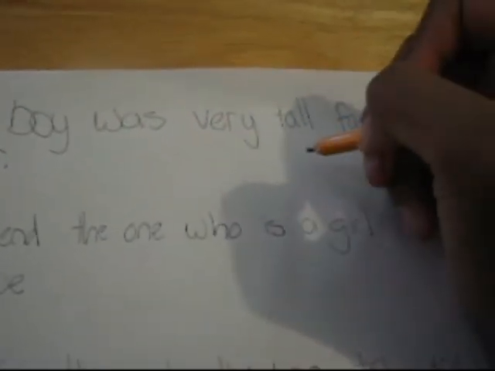The correct answers to these sentences are, I'll read the first sentence over. The boy was very tall, fast, and smart. So, we need a comma after tall, fast, and that's it for the first sentence.